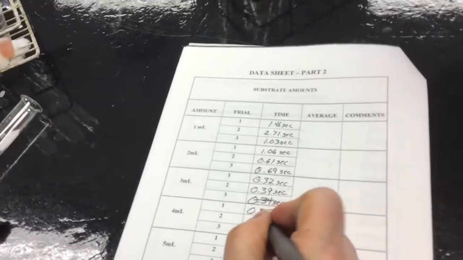Trial 2. 0.47. These are so fast that I'm not entirely sure how reliable they are. I mean, 0.35. They're not getting significantly faster. Well, that's something.